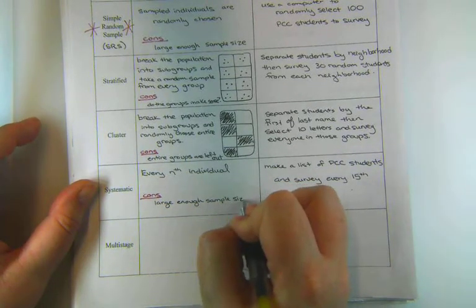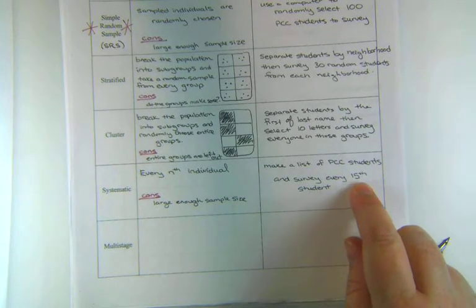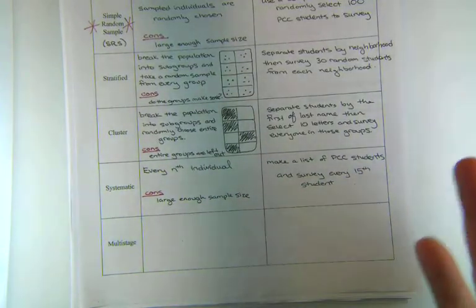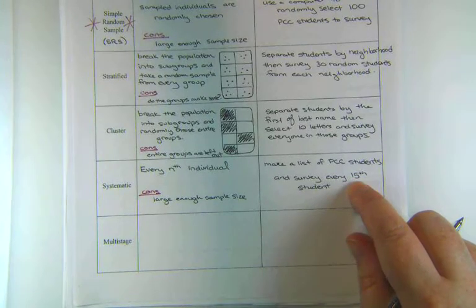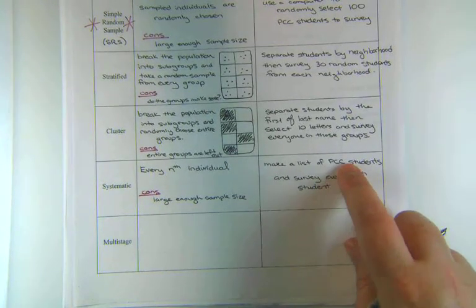And it should be pretty random by going just by interval, especially if we didn't organize the PCC students in any way. So systematic is a great way to get that randomness coming through. The only con is that you need to make sure you have a large enough sample.